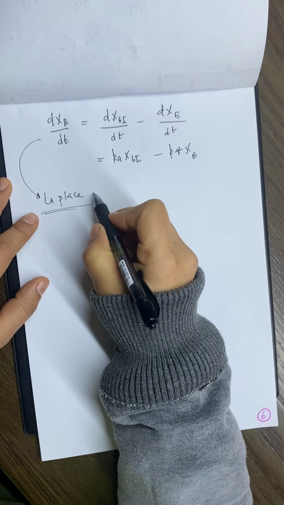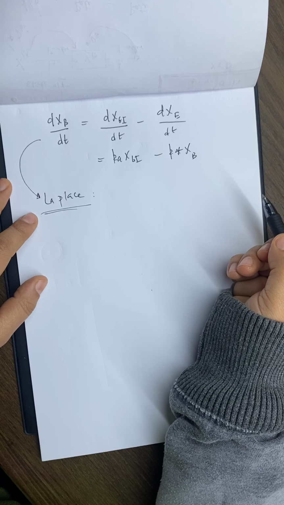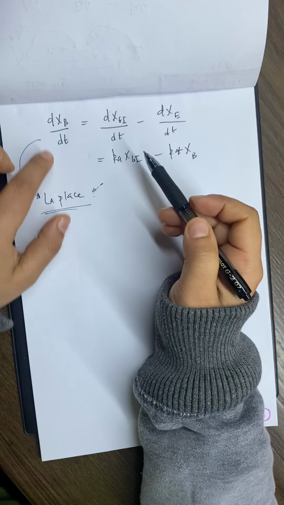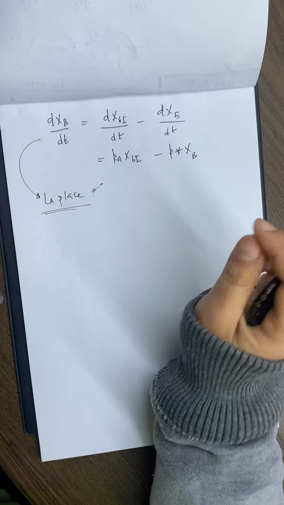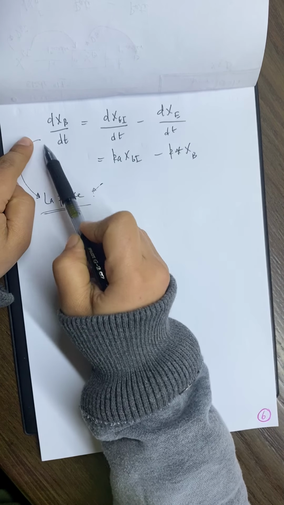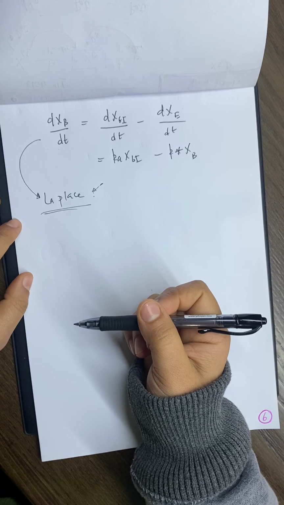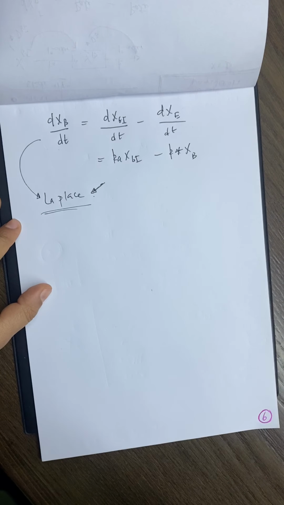We have Laplace functions, or Laplace rules, in which Laplace is a scientist who used different kinds of rules to make it easier to turn a differential equation into equations or functions that we can work on, and use the parameters as we did.